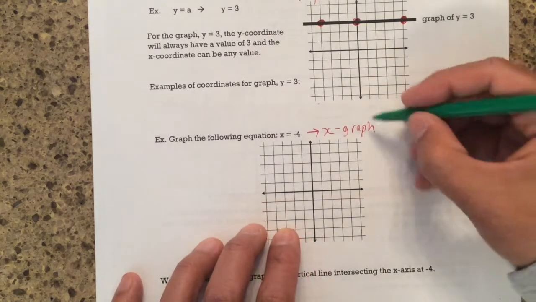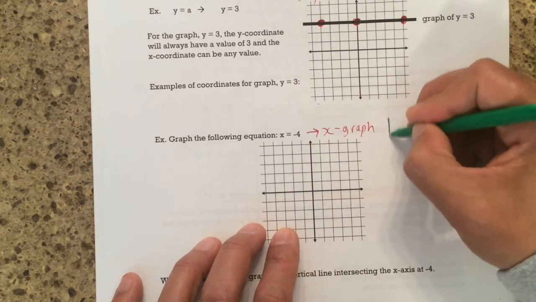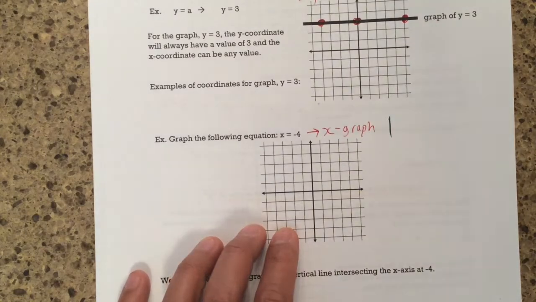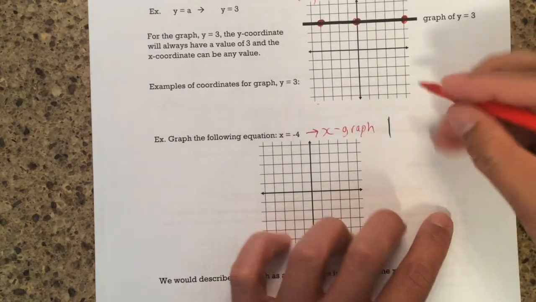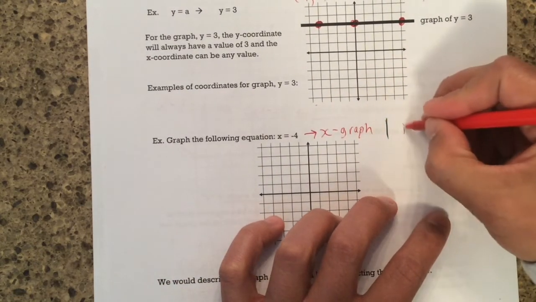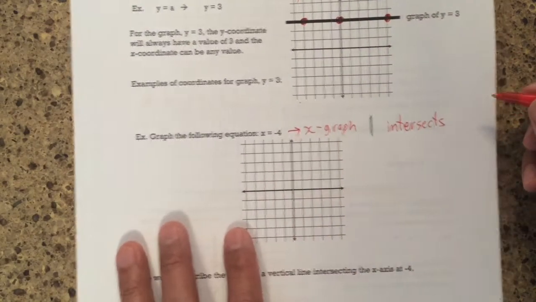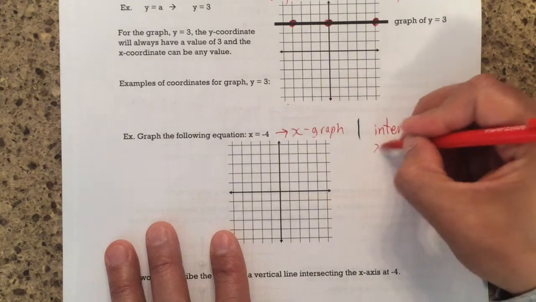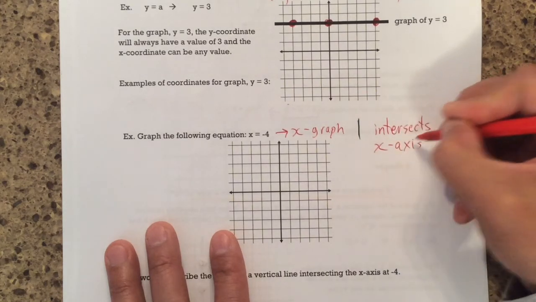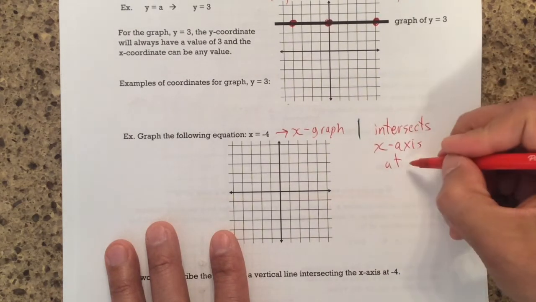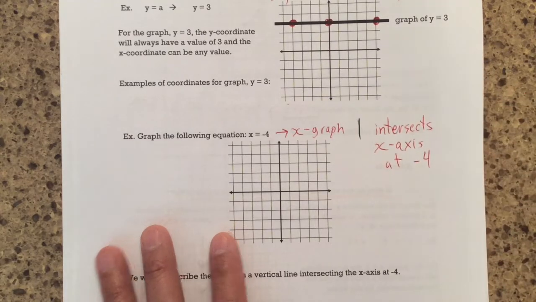X graphs are vertical. A vertical line intersects, okay, it's going to intersect the x-axis at -4.